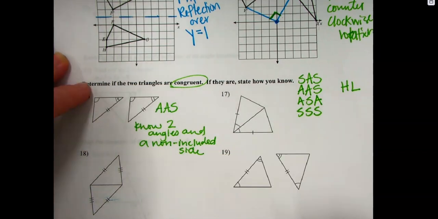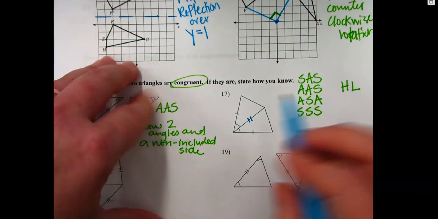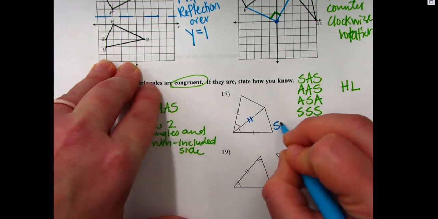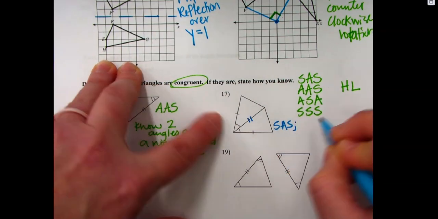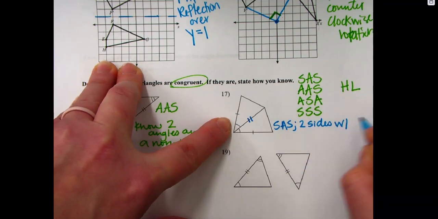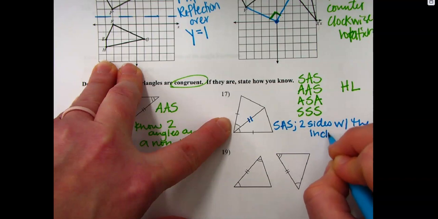Okay, so that's how we know that. That's my justification. On this one, the side is shared, so we know that side. So now we know side, angle, side. So this one's going to be side, angle, side. We know that because we have two sides with the included angle.